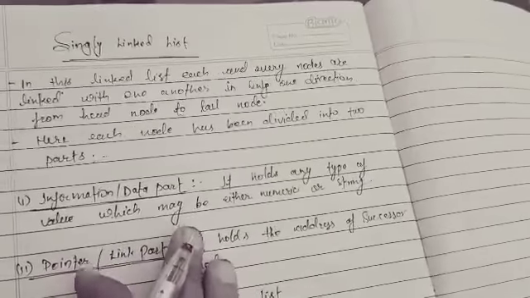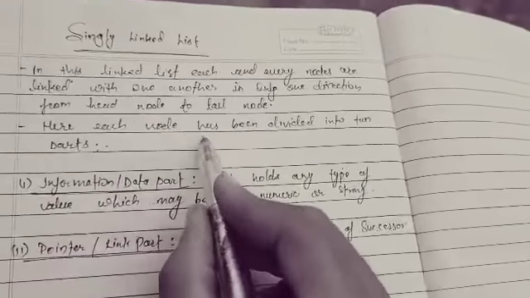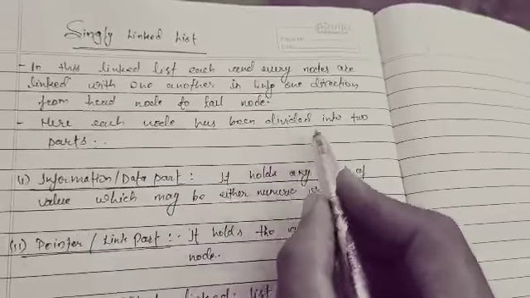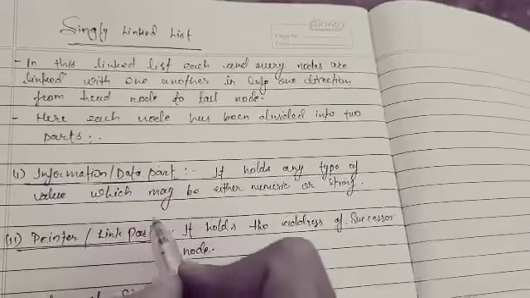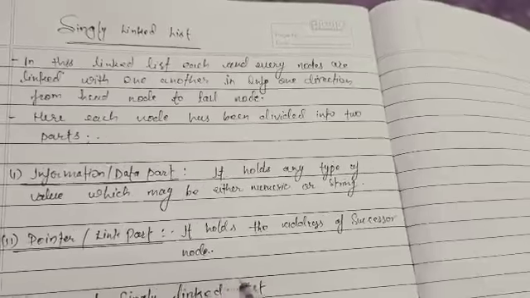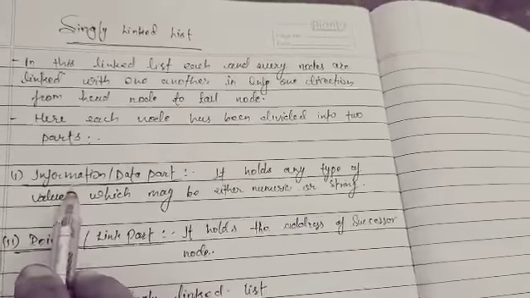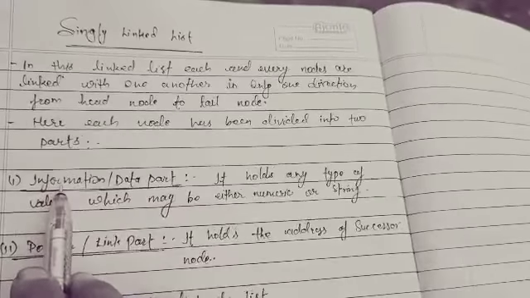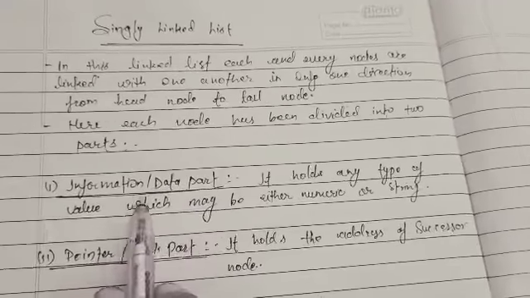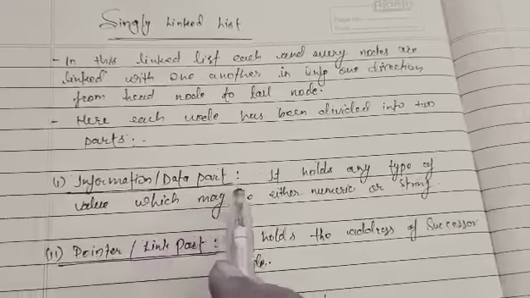Here each node is divided into two parts. One is the information part and the second is the pointer. First is the information part, which is also known as the data part.